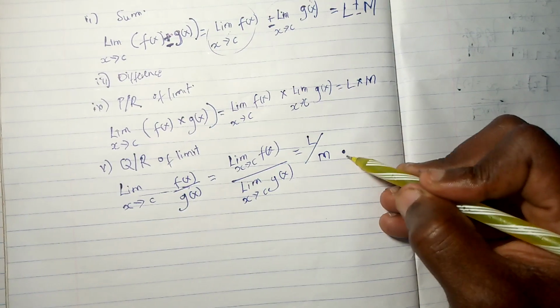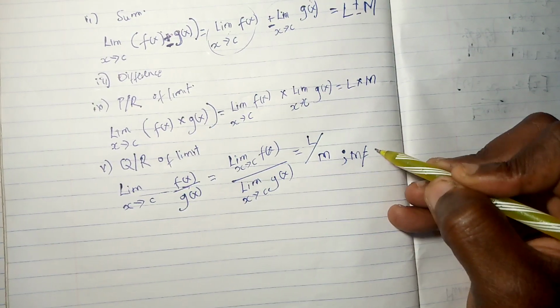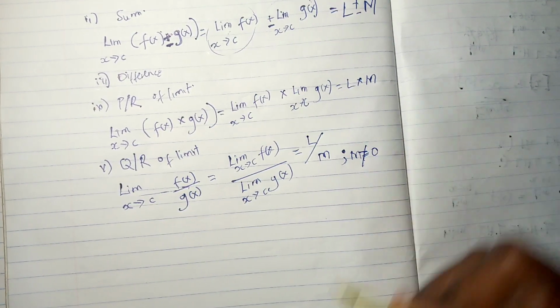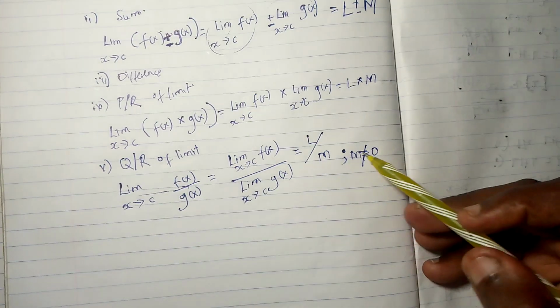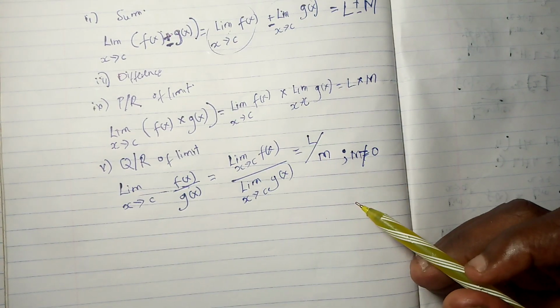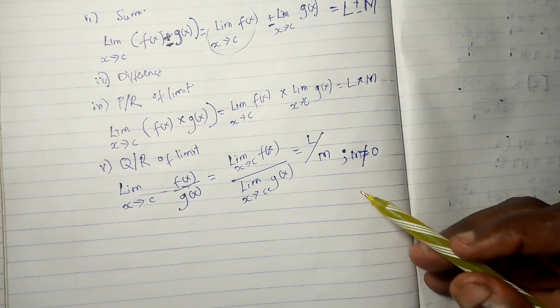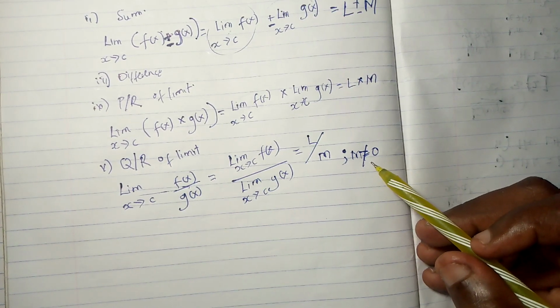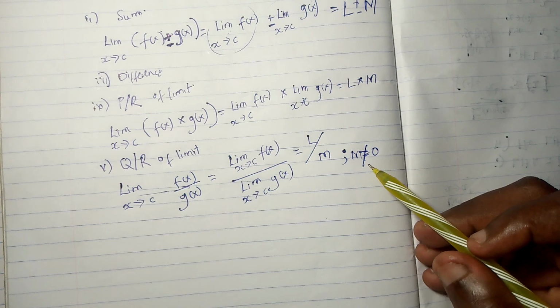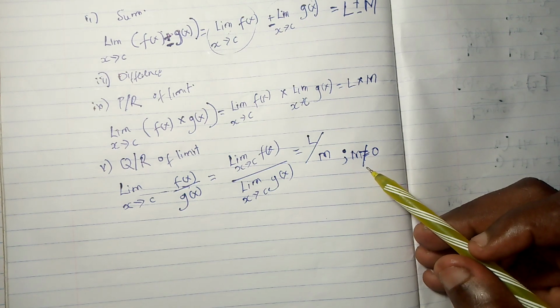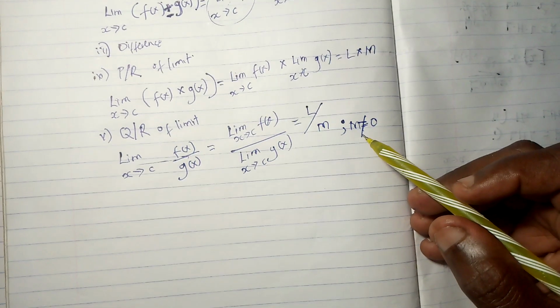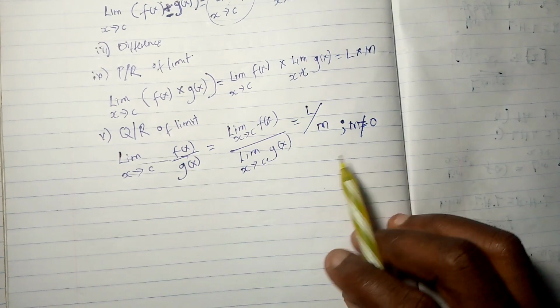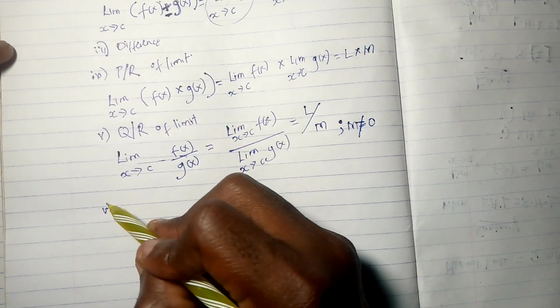So this holds provided M is not equal to 0. If M is 0, then that limit is going to be indeterminate, undefined, or in simpler terms, an impossible limit.